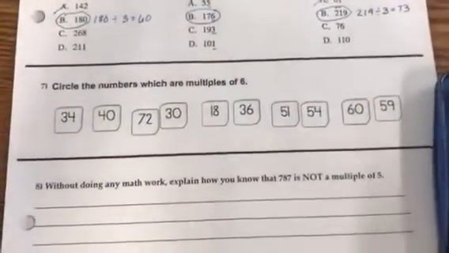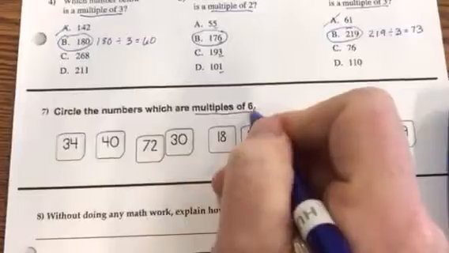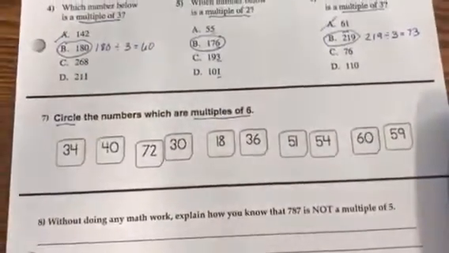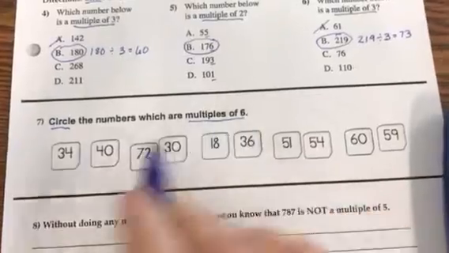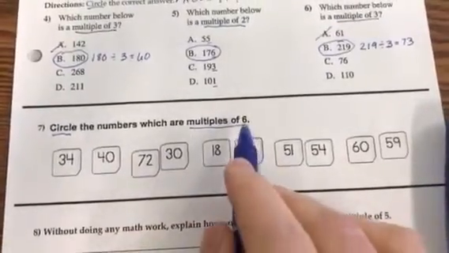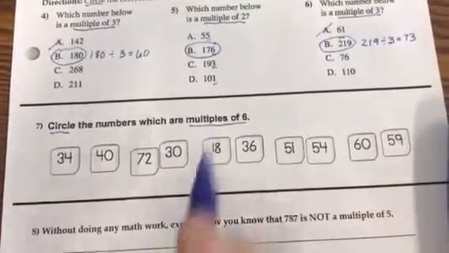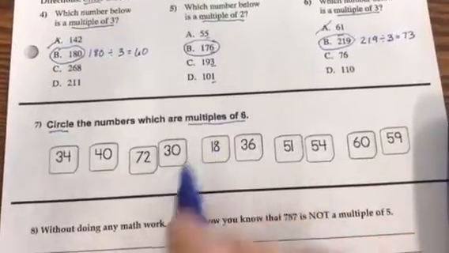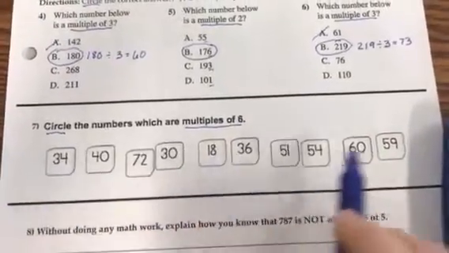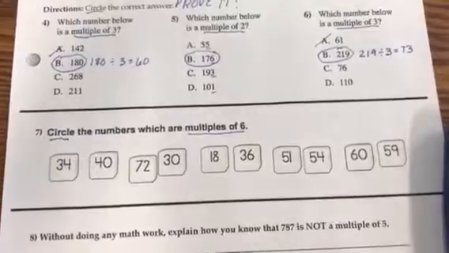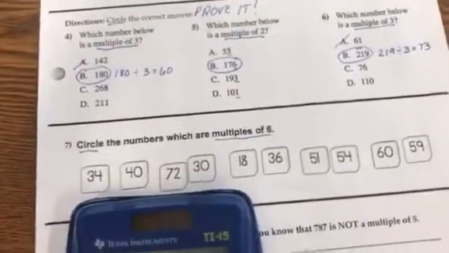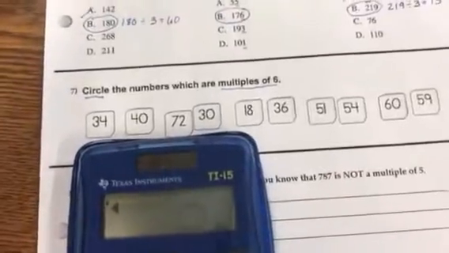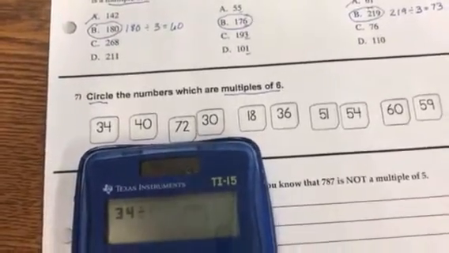All right, down here, circle numbers that are multiples of 6. So circling multiples of 6. We're going to test each one. Now, you may know your multiplication facts and just say, okay, I know 6 times 6 is 36, 3 times 6 making 18. So I know that you can go through and find a lot of the correct ones, but it is a test. So I'm just going to go through real quick and prove all my thinking to make sure I don't make a mistake.